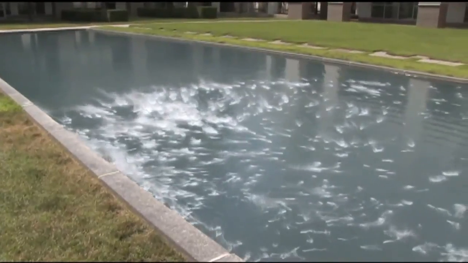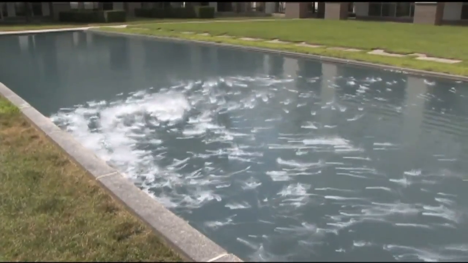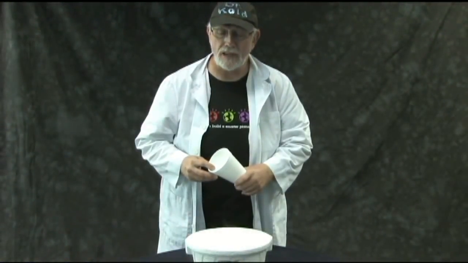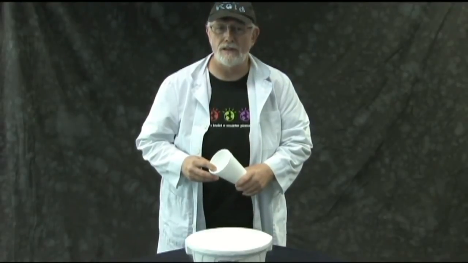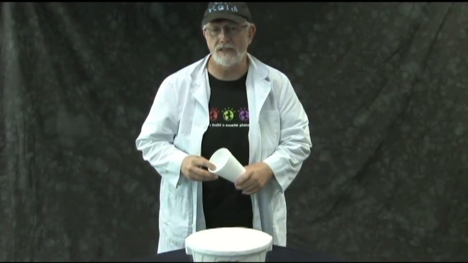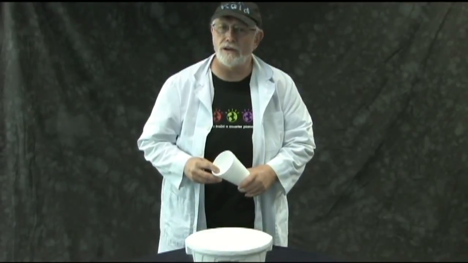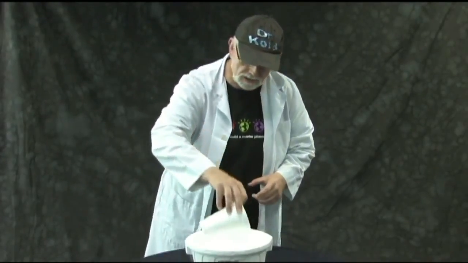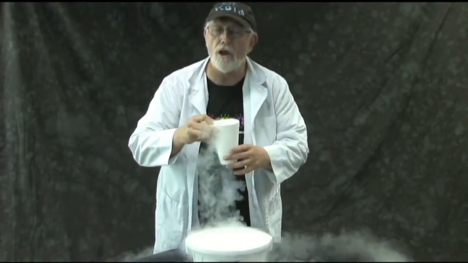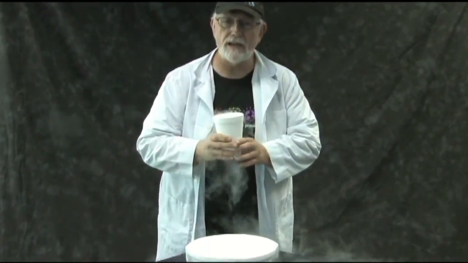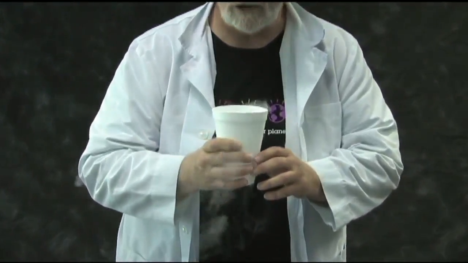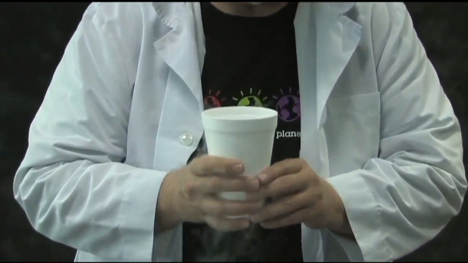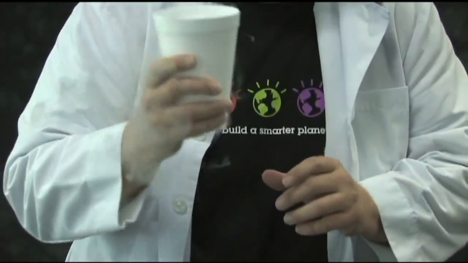Let's go back inside to look at some other properties of materials at 77 Kelvin. Let's talk a little bit more about liquid nitrogen. As you remember from our last video, it boils at 77 Kelvin, negative 196 Celsius, or negative 321 Fahrenheit. If you notice as I dip the cup in, I'm very careful not to have my hand in contact with the liquid nitrogen. But yet I can hold this styrofoam cup very comfortably when the liquid nitrogen is inside.